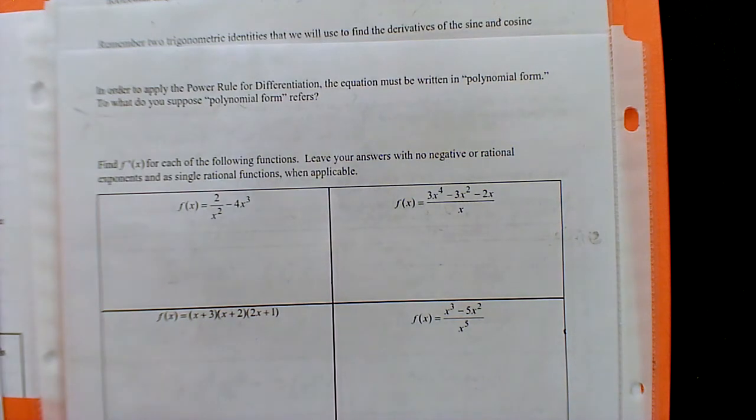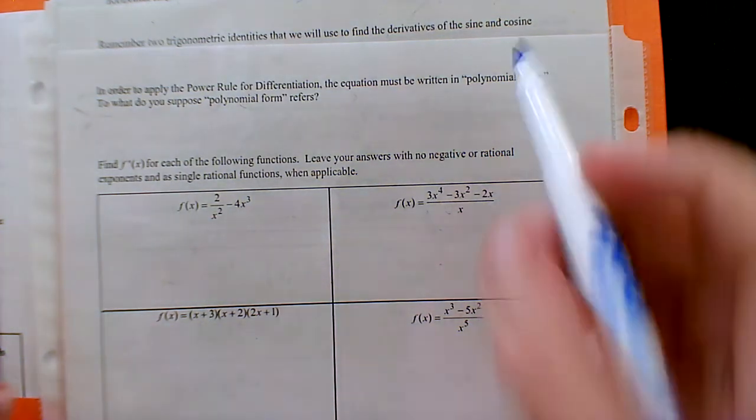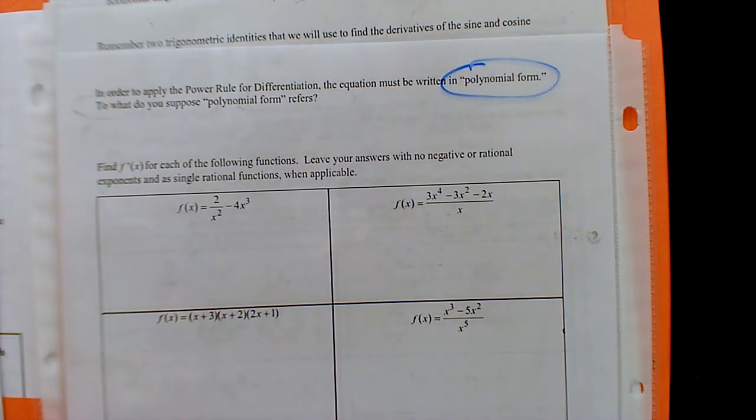All right, we're going to spend a lot of our time practicing this power rule, because the ones we did on the chart were kind of simple, but not every equation or function that we're given is going to look like those simple ones. We might have to manipulate them a little bit in order to use the power rule. So this is when we're going to talk about polynomial form.